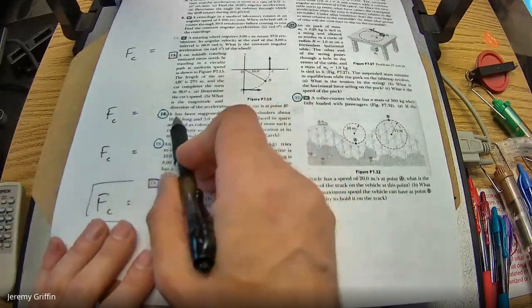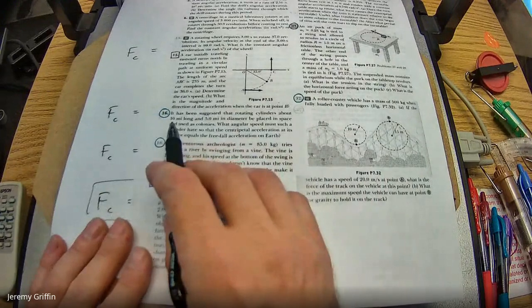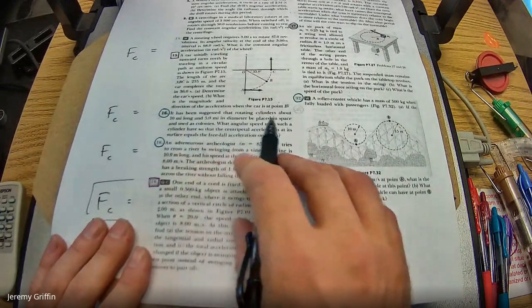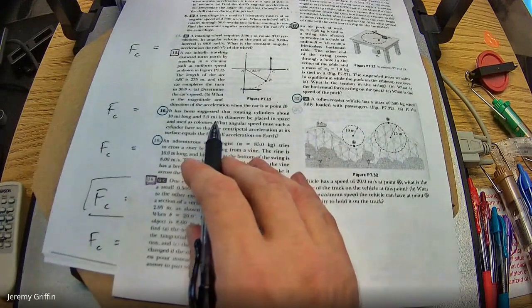Number 16: it has been suggested that rotating cylinders about 10 miles long and 5 miles in diameter be placed in space and used as colonies. I'm going to draw this out for you guys. This is called an O'Neill cylinder.